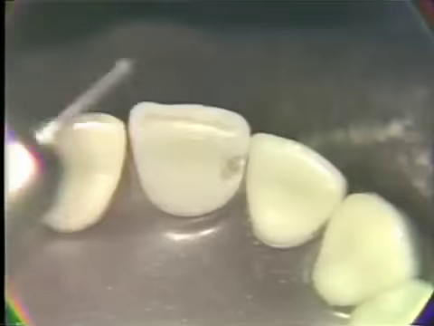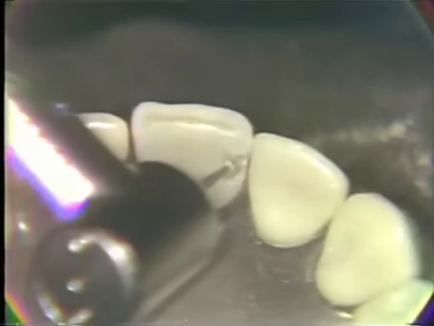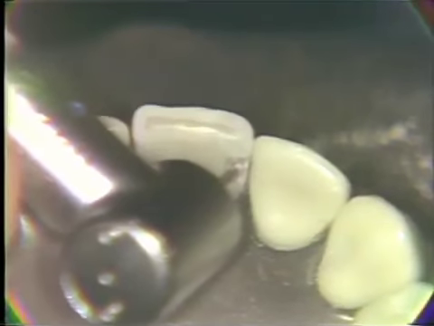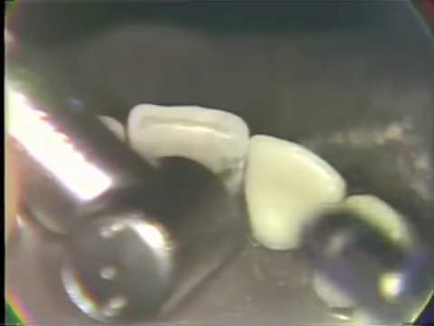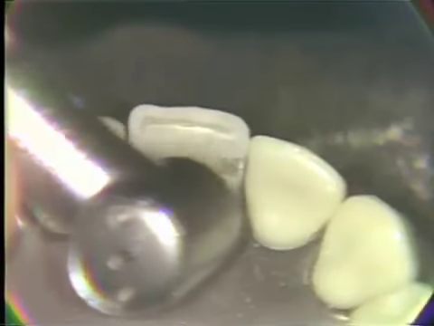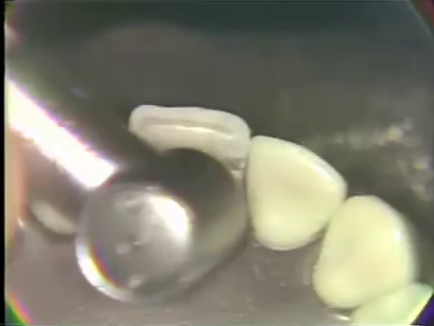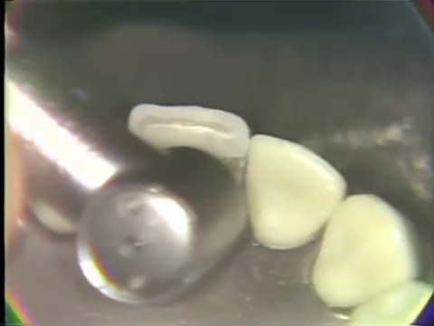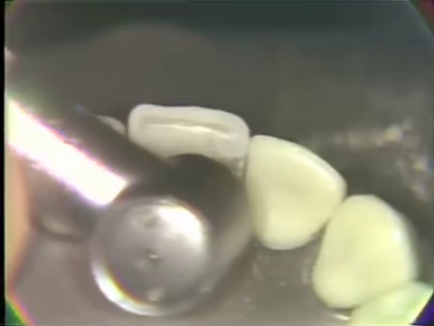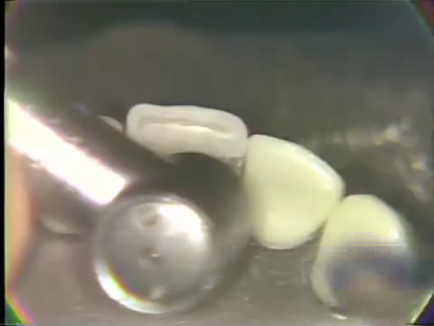With the half-round burr, we'll be placing the minor retention in the labial axial cervical area into the dentin, and then moving back to the lingual axial cervical position with a greater amount of retention. This is more significant.